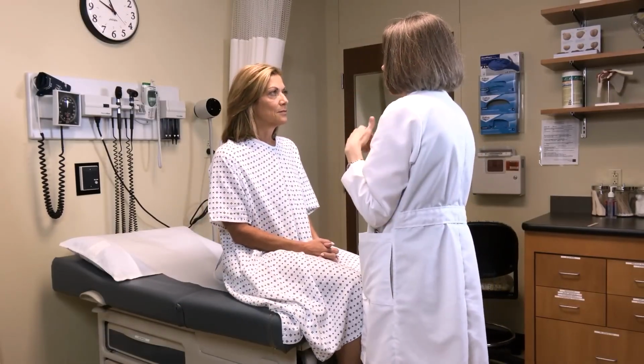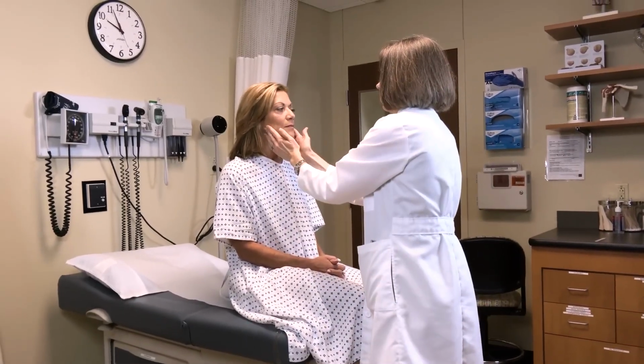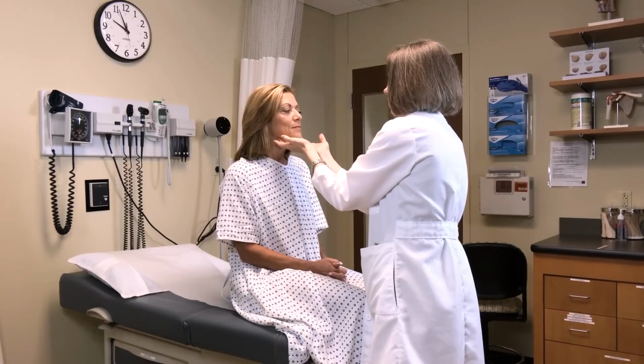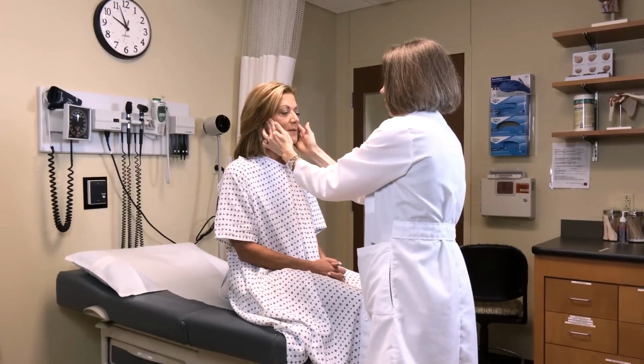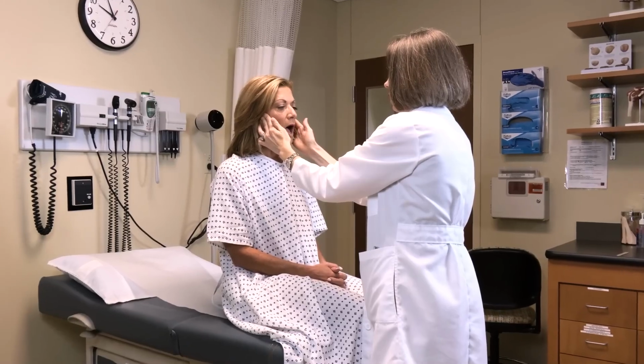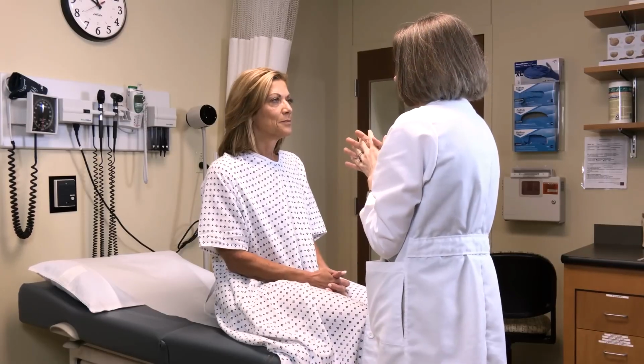And so I'm just going to touch a couple of the glands. You let me know if any of these cause you any pain or discomfort. All right, and now we're going to check your jaw. So I'm just going to have you open and close your mouth for me. And one more time. All right, perfect. Perfect. Okay. So now what we're going to do is check your eyes.